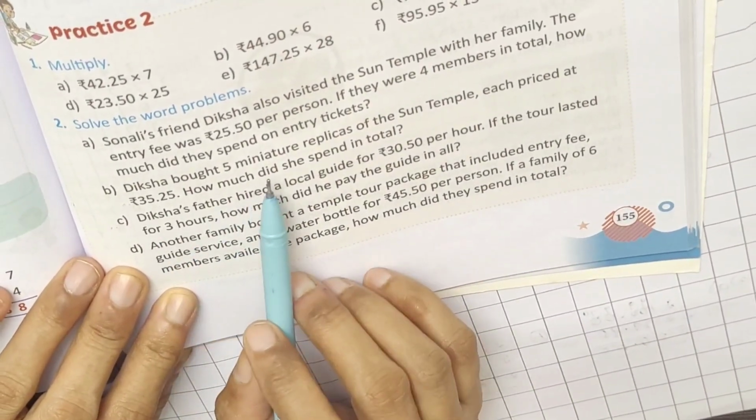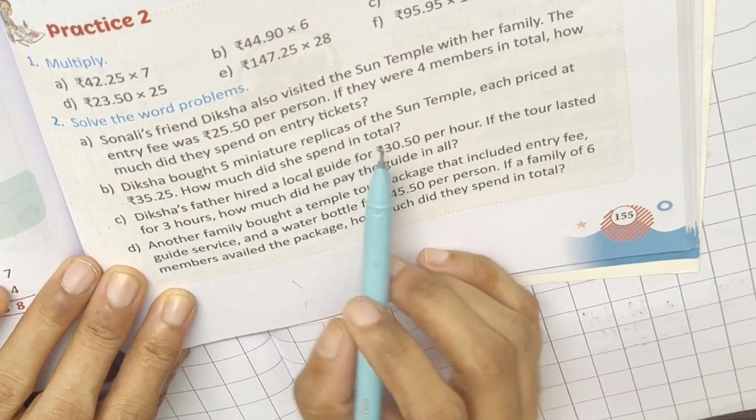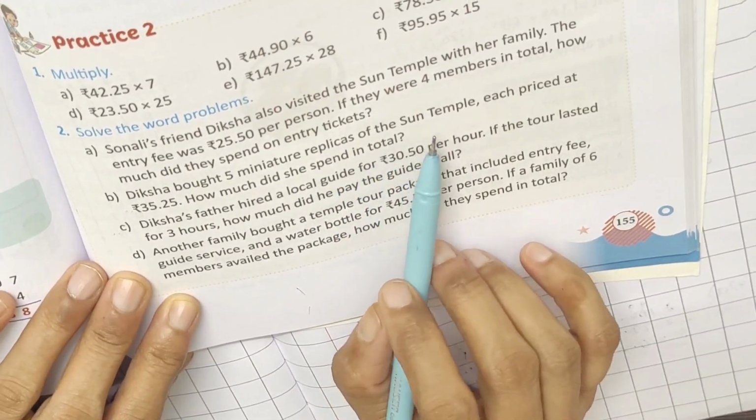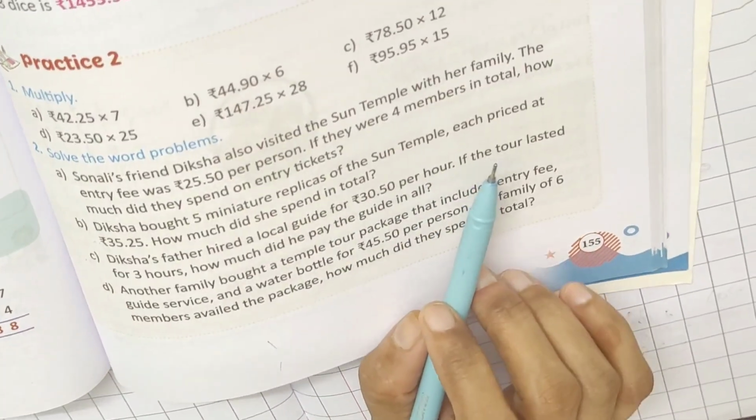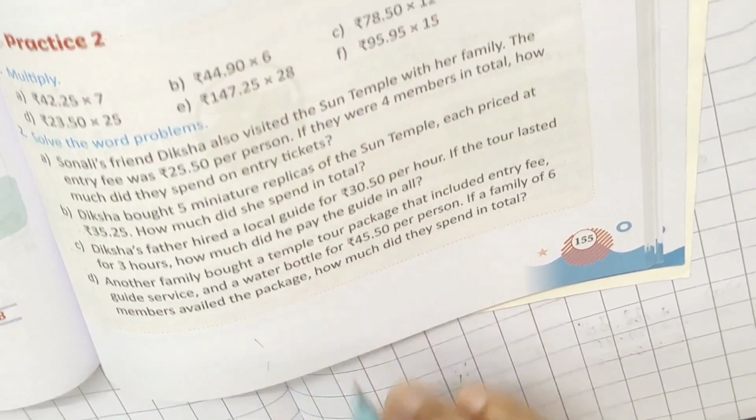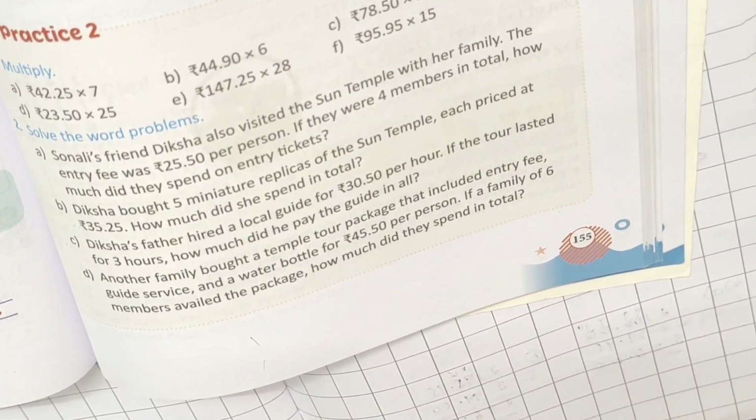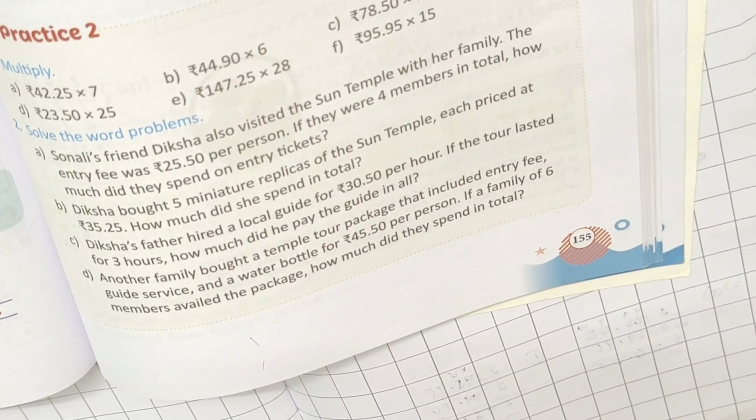Diksha bought 5 miniature replicas of the Sun Temple, each priced at 35 rupees 25 paise. How much did she spend in total?